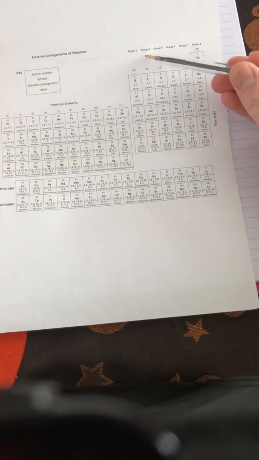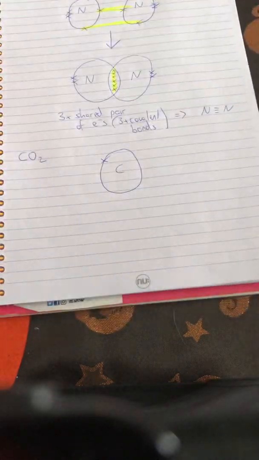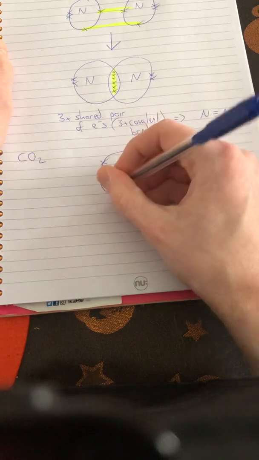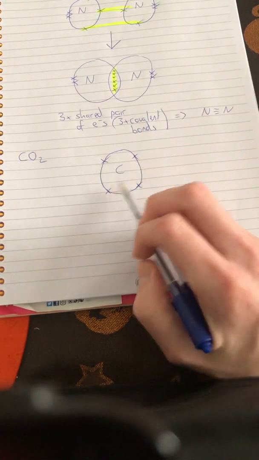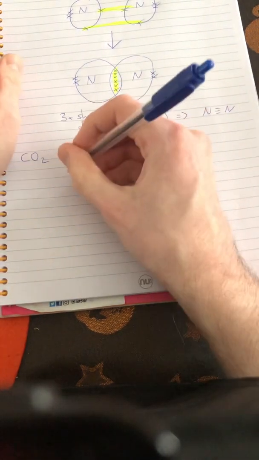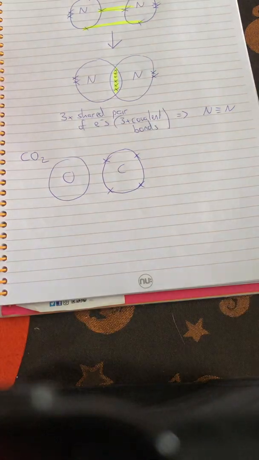If we look at our periodic table, carbon's in group 4, so it's got 4 outer electrons. So 1, 2, 3, 4. And you'll notice that I'm putting them in the corners this time, but you'll see why I'm doing that. Now oxygen, oxygen's in group 6, so it's got 6 outer electrons.